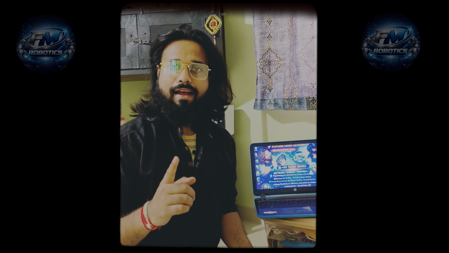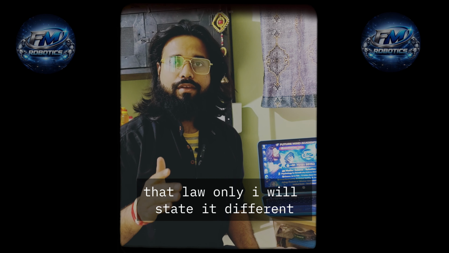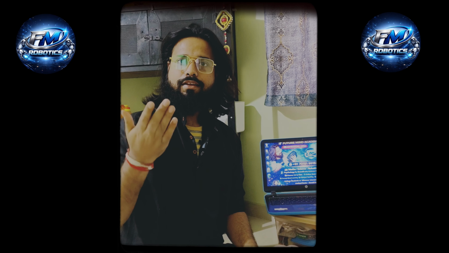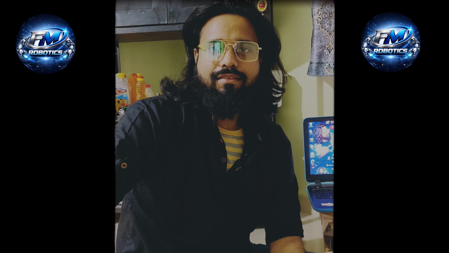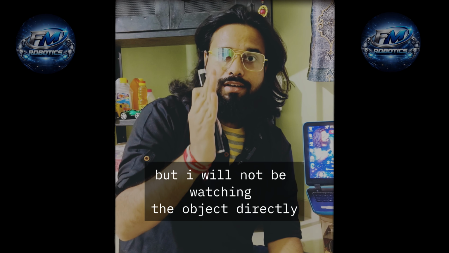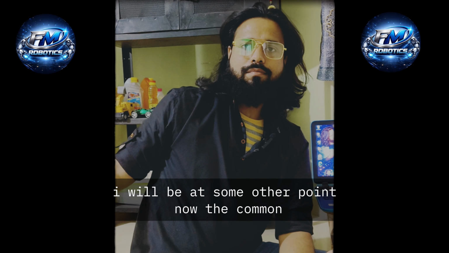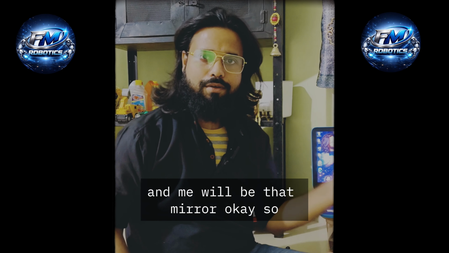Now, I state one law in a different way. If I can see you in the mirror, then you can see me. The same thing applies. Now, the object will be kept at some distance, but I will not be watching the object directly. I will be at some other point. The common thing between the object and me will be that mirror.